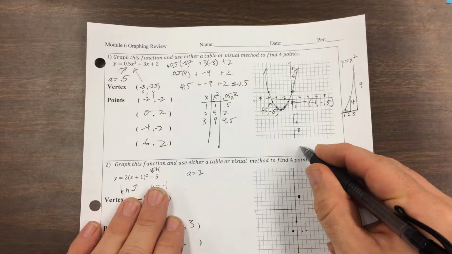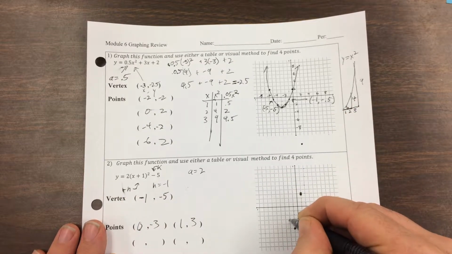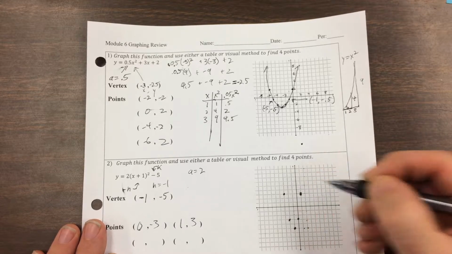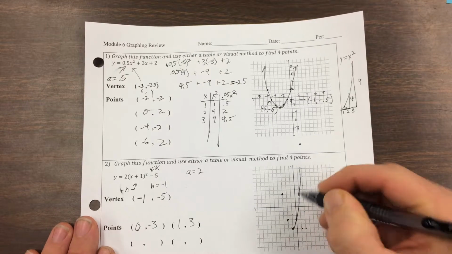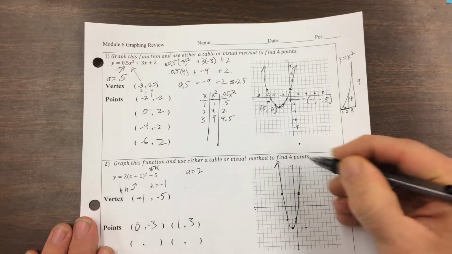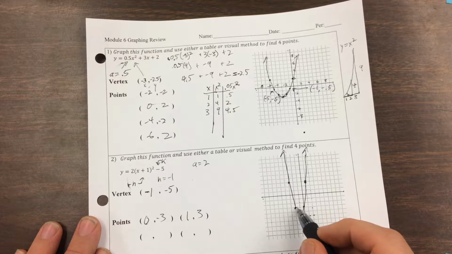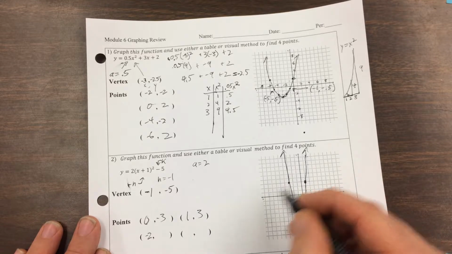You can see that's way out of my graph. So that's not particularly helpful. Let's just do the mirror image here. There's my parabola, and now I've got these 2 points as well. Negative 2, negative 3, and negative 3, 3.